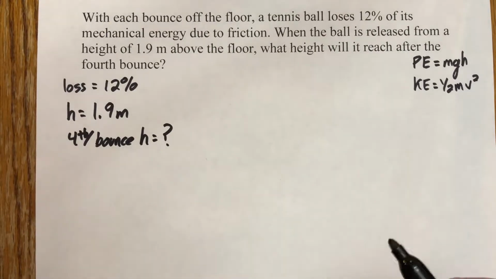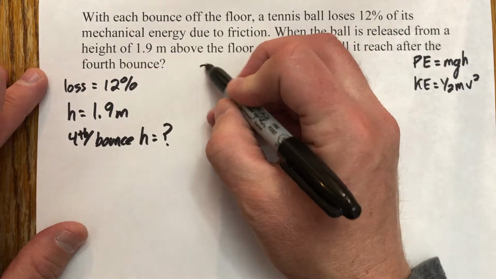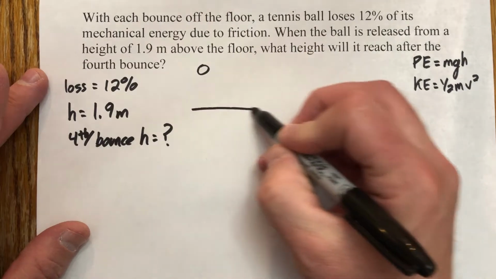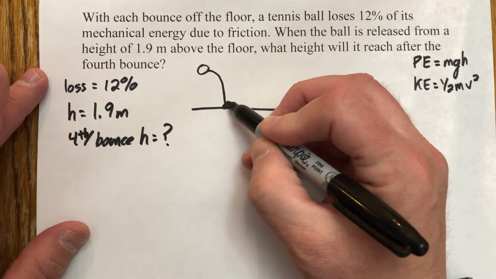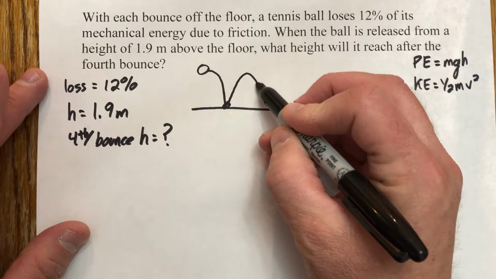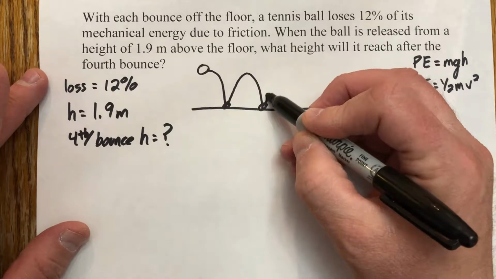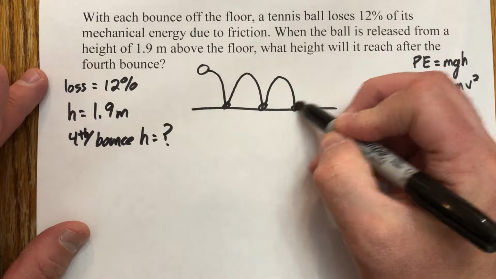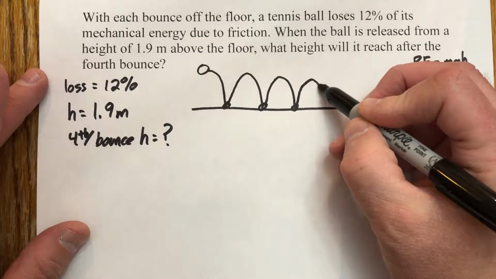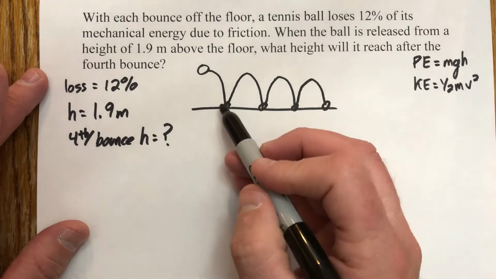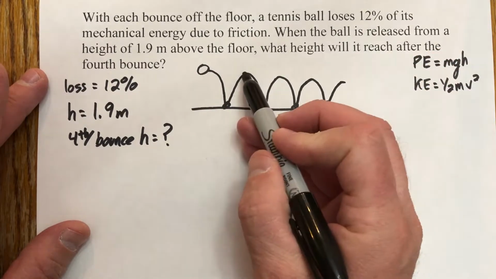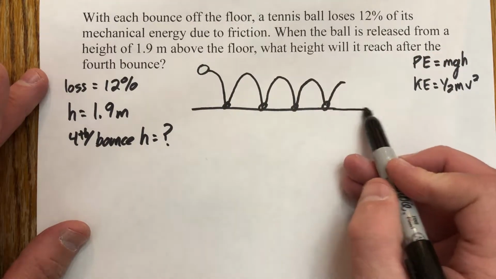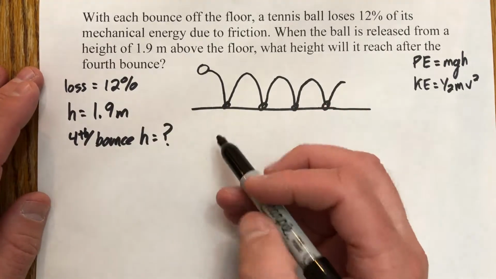All right. So then we're going to draw a picture. Here's the ball. Here's the floor. And the ball falls, bounce. It goes up, and then it bounces again. And then it goes up, and it bounces again. And it goes up, and it bounces again. Let's see. 1, 2, 3, 4 bounces. So then it's going to go up here. And notice all of the heights are a little bit lower, 12% to be exact, than the previous one.